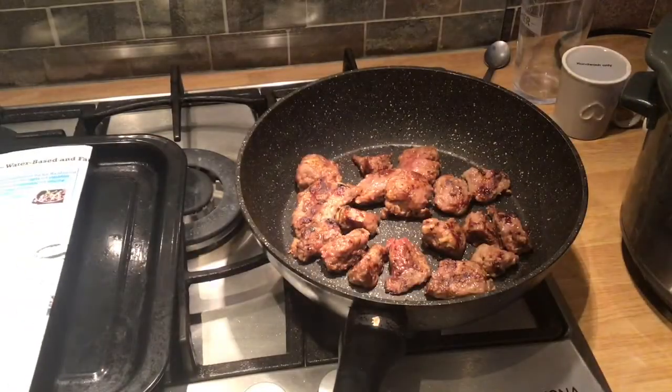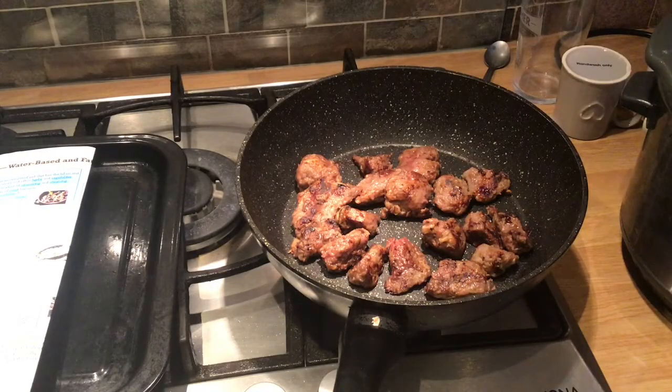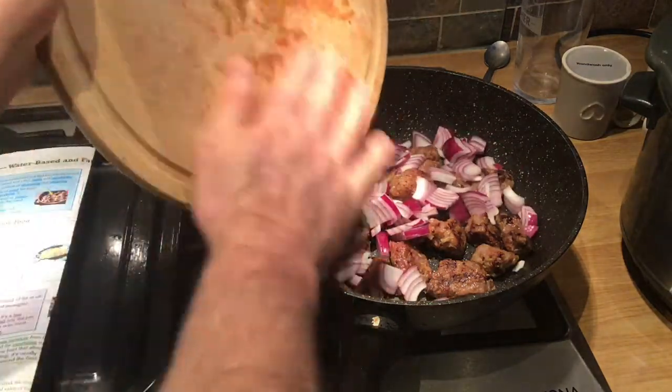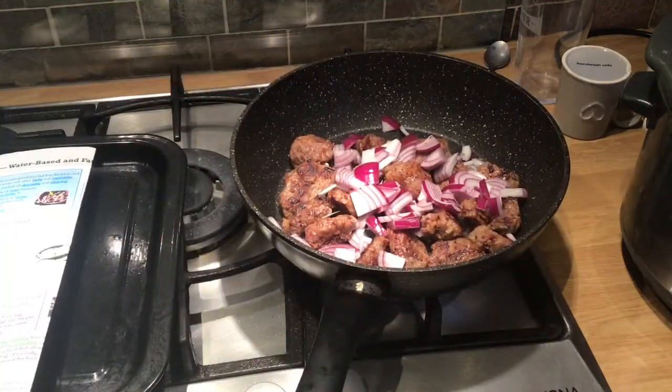So I'm going to put some onions in it. And we're going to fry those for a bit as well. And I can put some more fat in if I want to. And I'm going to put a few herbs in as well.